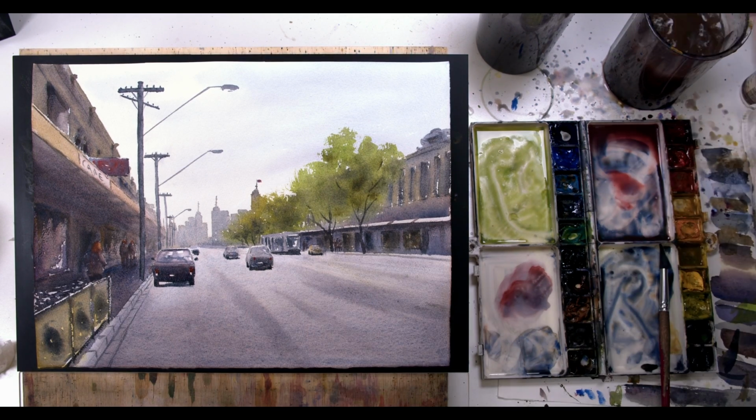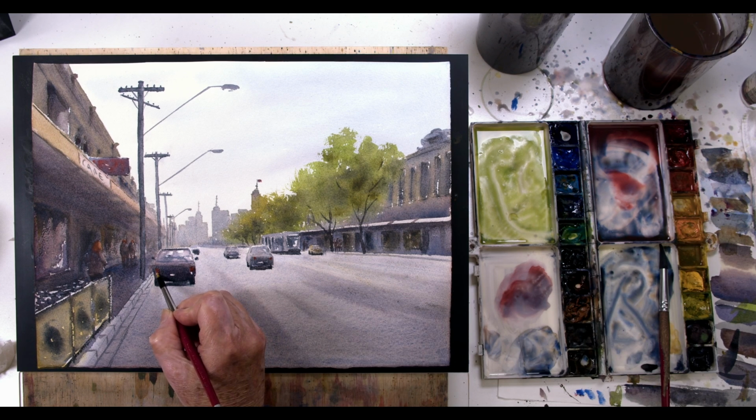Here I'm just using a little bit of Scarlet Lake and Cad Orange for the taillights.